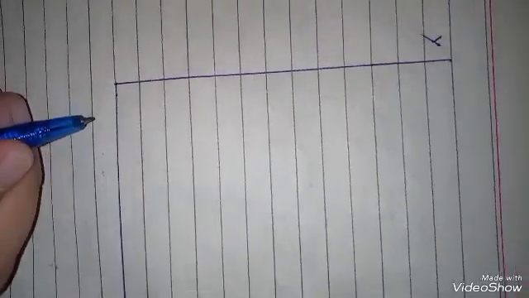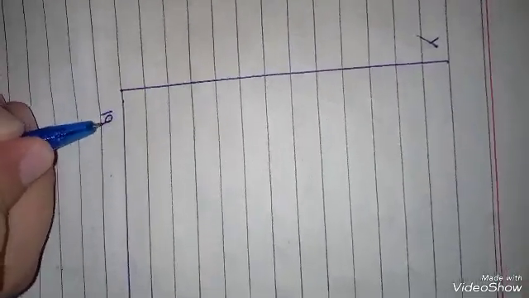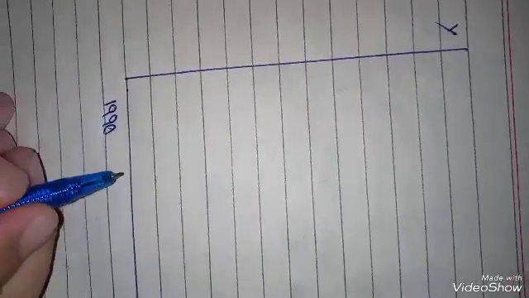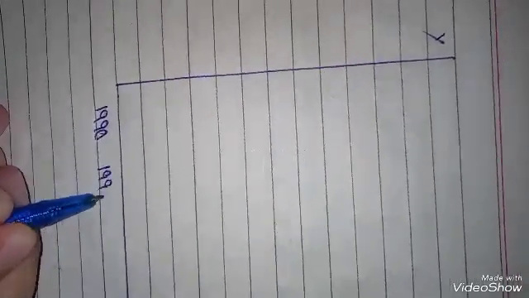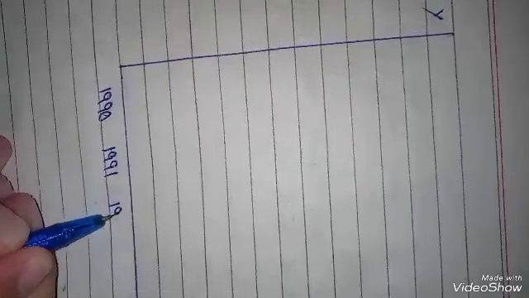We will write the years on the x-axis: 1990, 1991, 1992, 1993 and 1994.